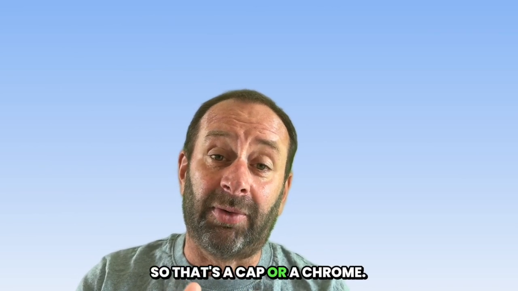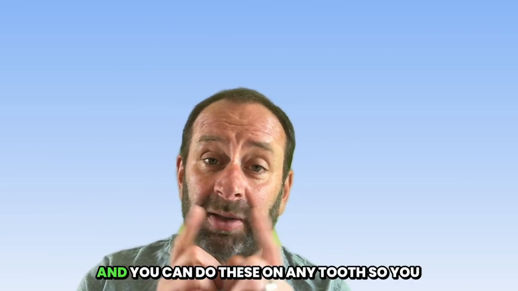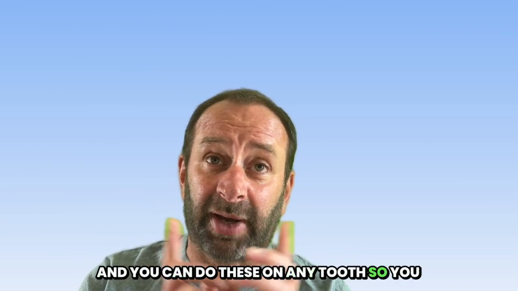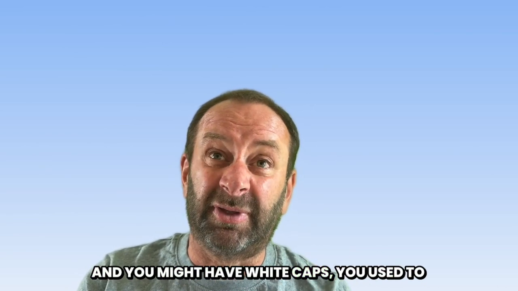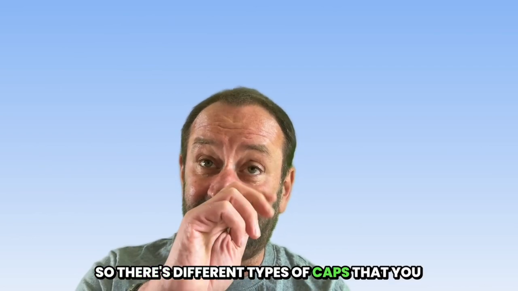So that's a cap or a crown. And you can do these on any tooth. So you might have some on front teeth, you might have them on the back teeth. And you might have white caps. You used to have gold caps. So there's different types of caps that you can have as well.